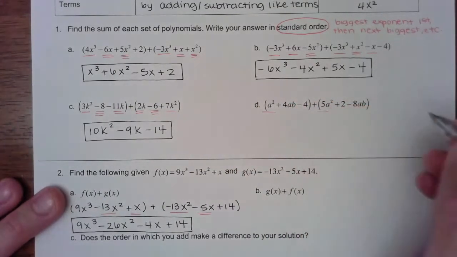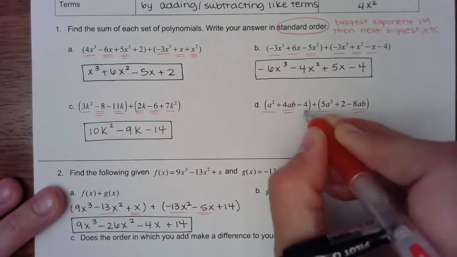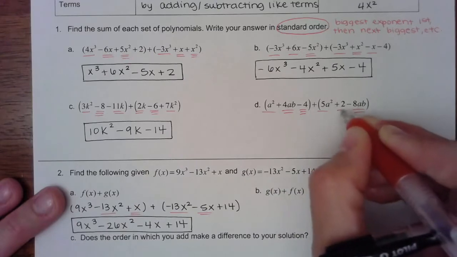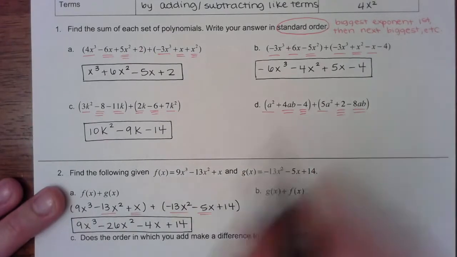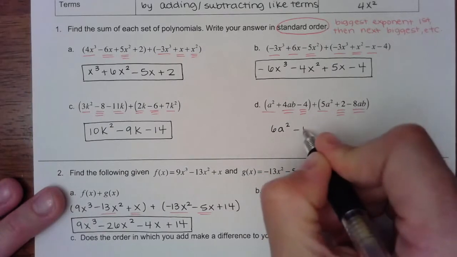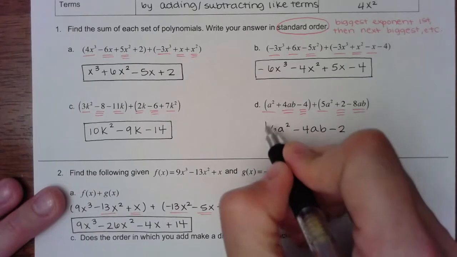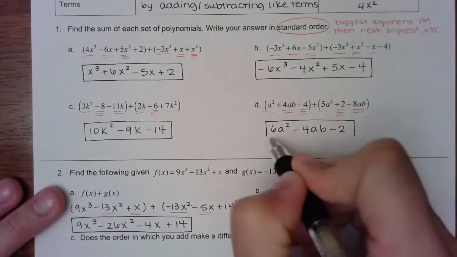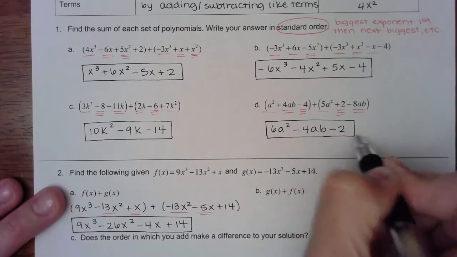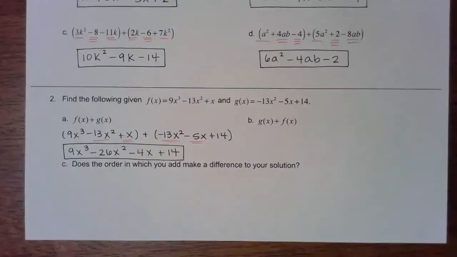Let's see, the a squareds will go together, and then the ABs will go together, and then the regular numbers will go together. And so on this one, let's see, I'll have 6a squared minus 4ab minus 2. So I'm adding or subtracting the numbers out front, and then I'm keeping the value of the exponent on the variables the same. Number 2 asks you to do the question a little bit differently.